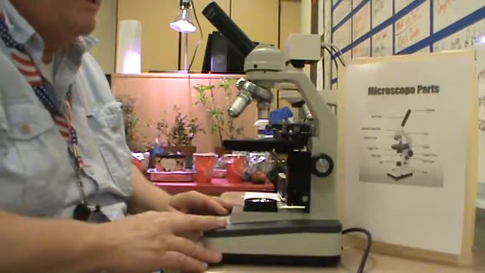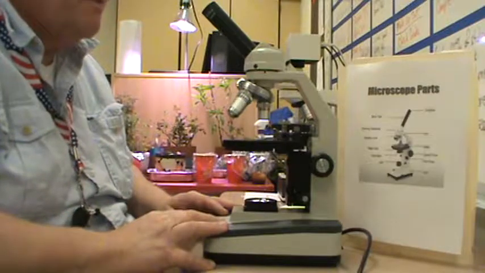Hopefully, this has helped explain how to use a microscope and the parts of the microscope a little bit more.